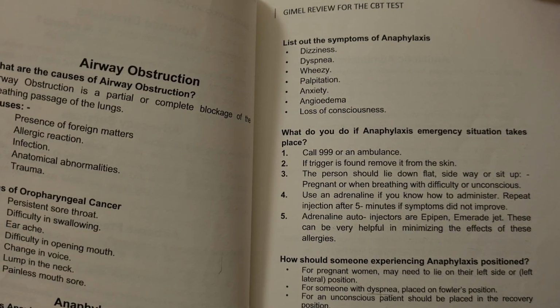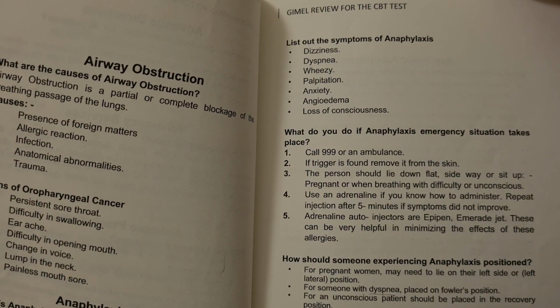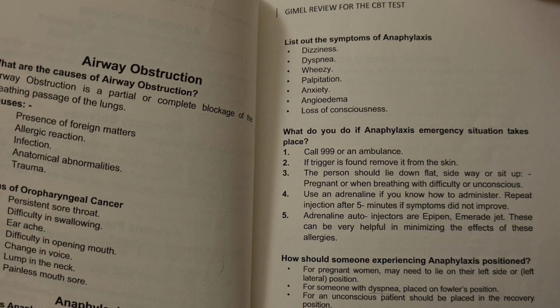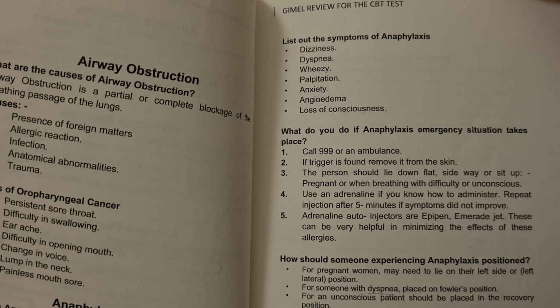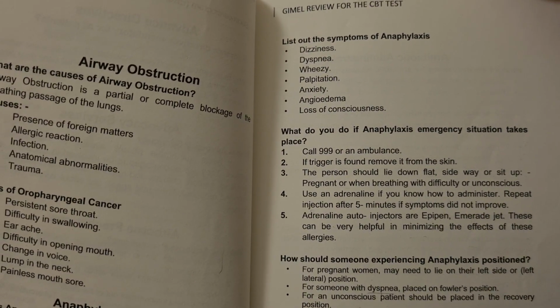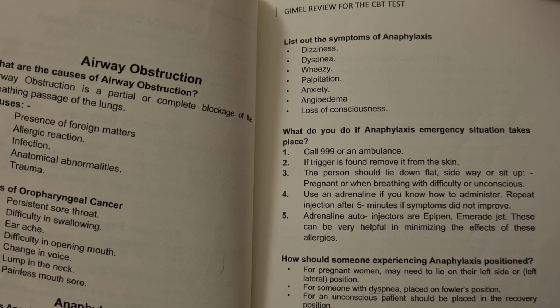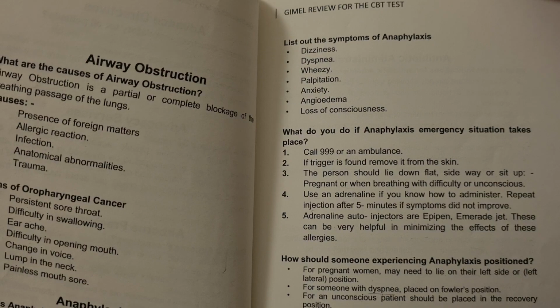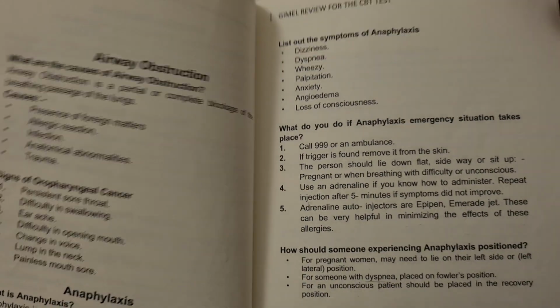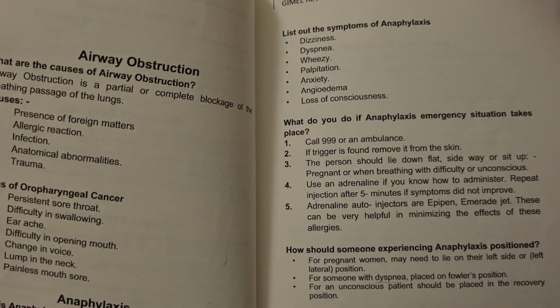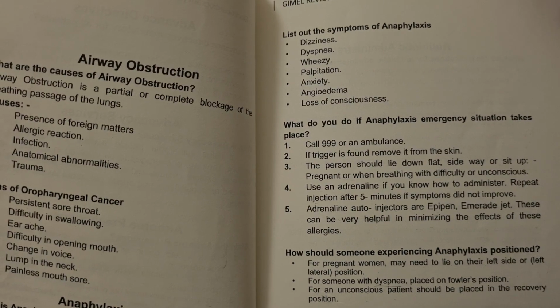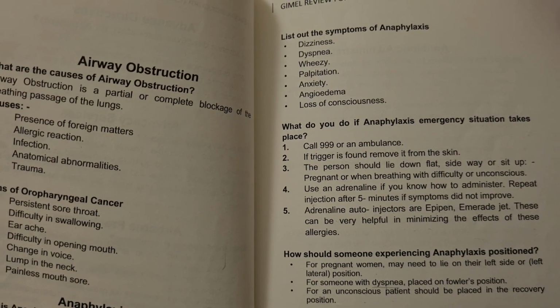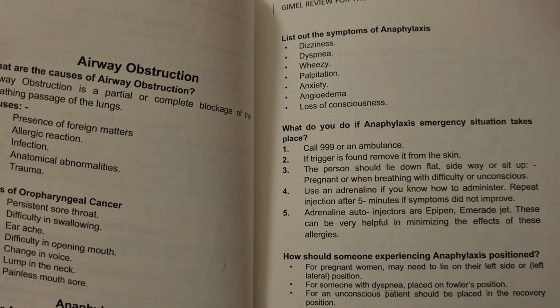Call 999 or an ambulance. If the trigger is found, remove it from the skin. The person should lie down flat, sideways, or sit up, pregnant, or when breathing with difficulty or unconscious. Let me read this again. The person should lie down flat, sideways or sit up, pregnant or when breathing with difficulty or unconscious.